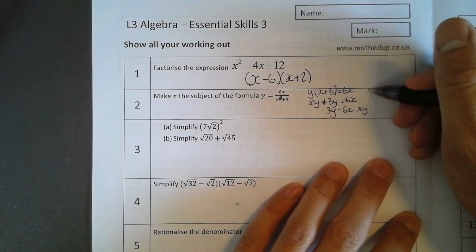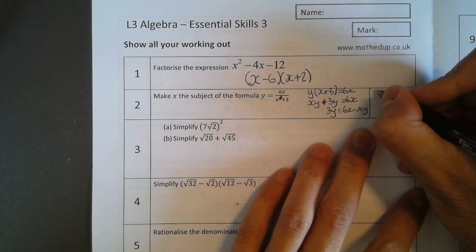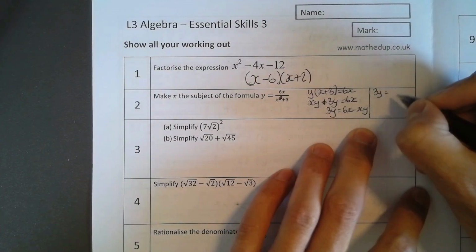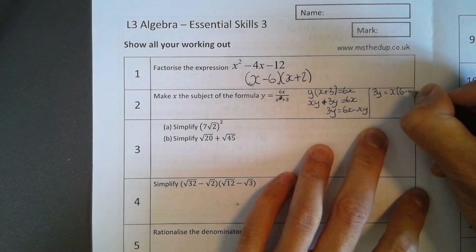Okay, running out of space there. Let me just draw a line over here. So my next step here is I'm going to factorise this. So that's going to give me 3y is equal to x times (6 take away y).